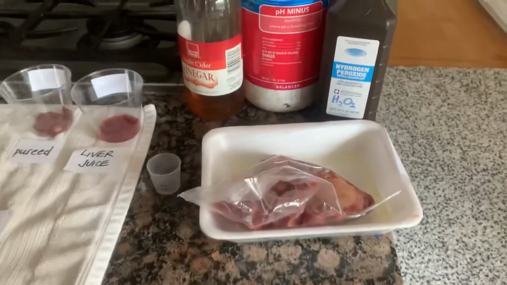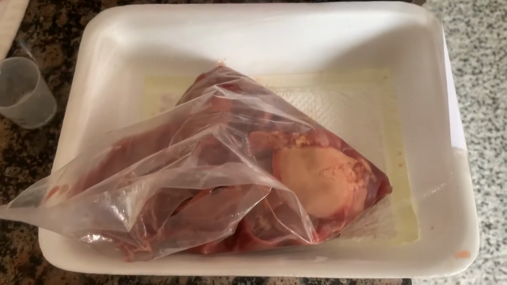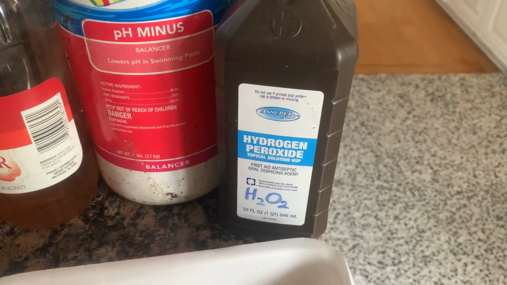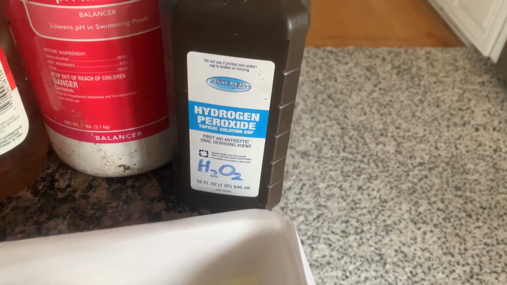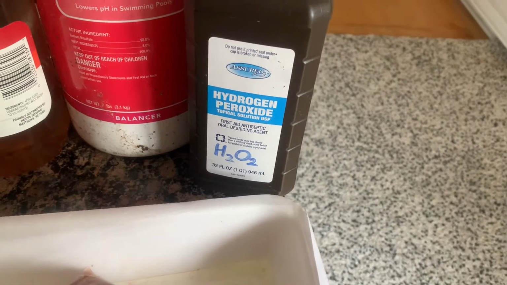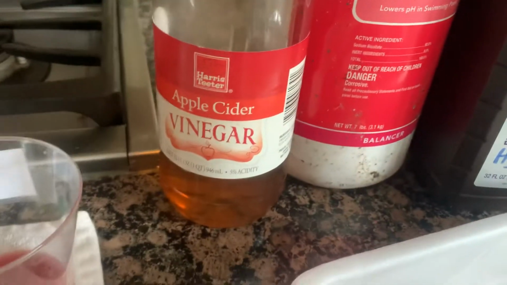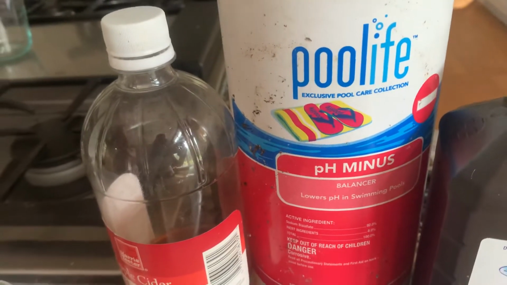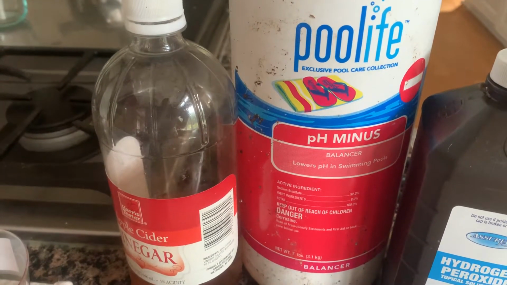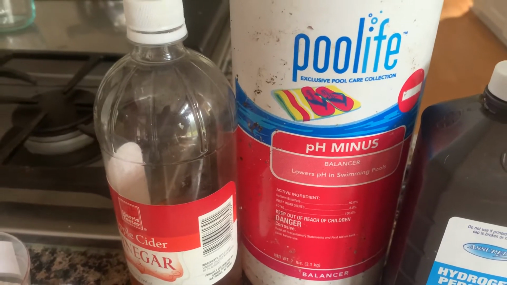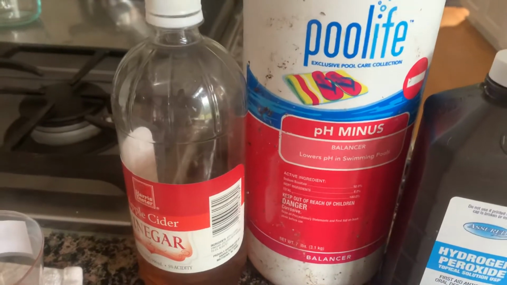So here what we need is liver. I got chicken livers, hydrogen peroxide, and ideally you should have hydrochloric acid, but I do not have any hydrochloric acid at home. So I'd have to think, what can I use as my strongest acids that I have at home? So I'm going to try using some vinegar as an acid. And then I also got some pool chemical, which is a pH minus, so that drops the pH. And so I made up a little solution of that because it comes in sort of granule form, and I put it in some water. And so those are going to be my acids.